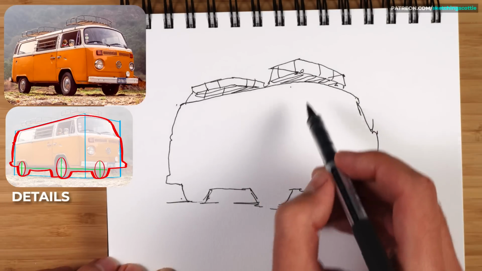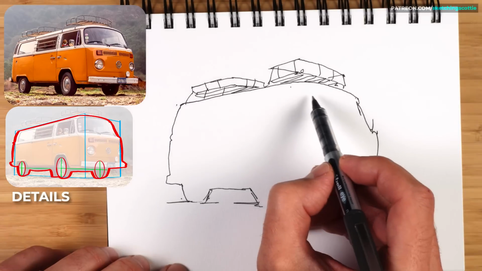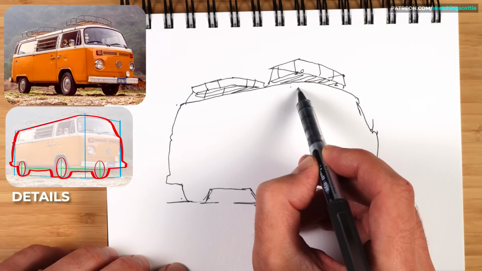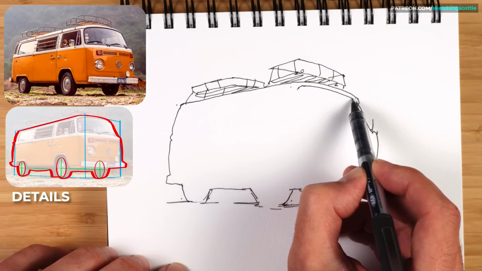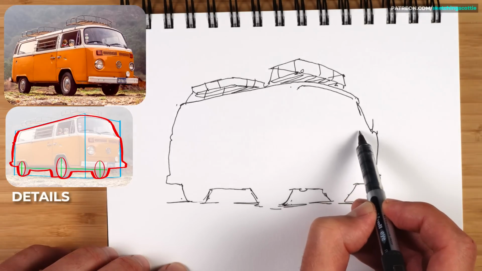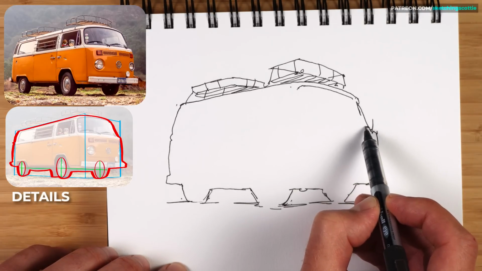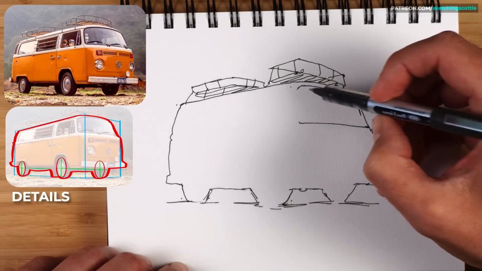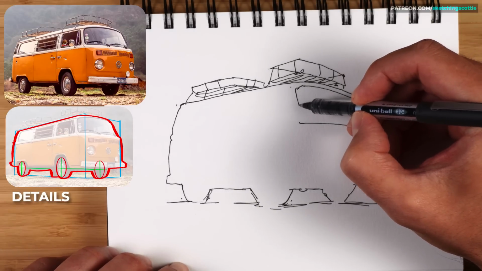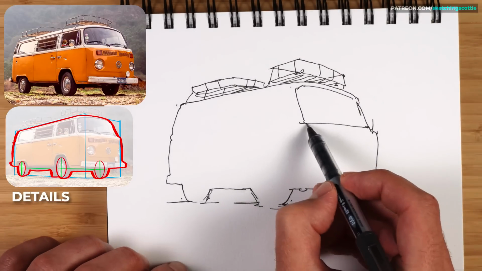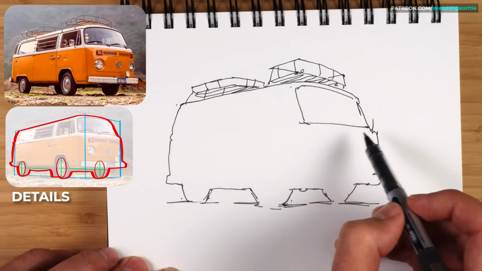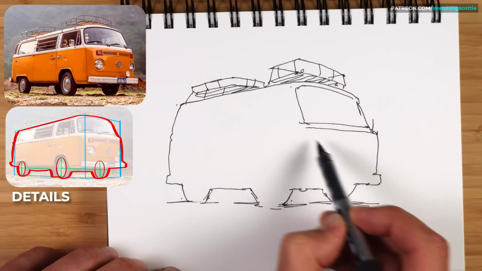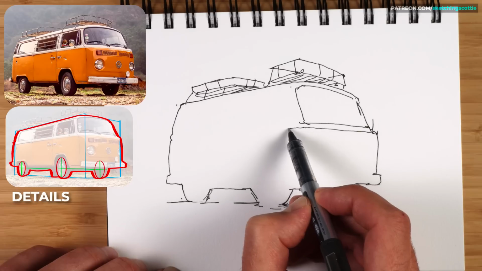Okay, so we've got the racks on top. Now I like to do the windscreen next. So this was the center point there. So it starts here. So it's halfway and then it's up a little bit from halfway. So let's bend our way around at a slight angle. It's got an angle there. Okay, and then we have the split between the colors, and we go right down the back.